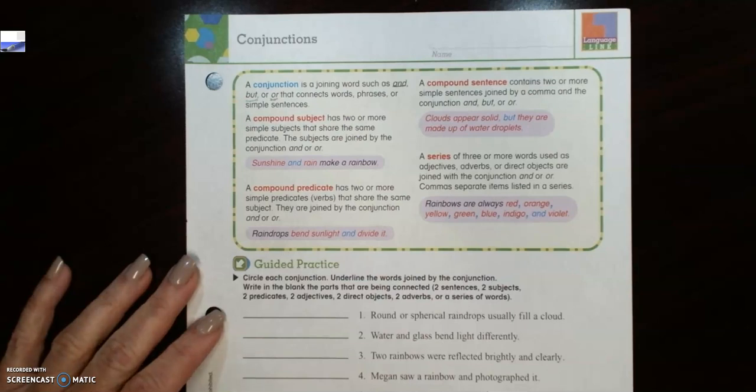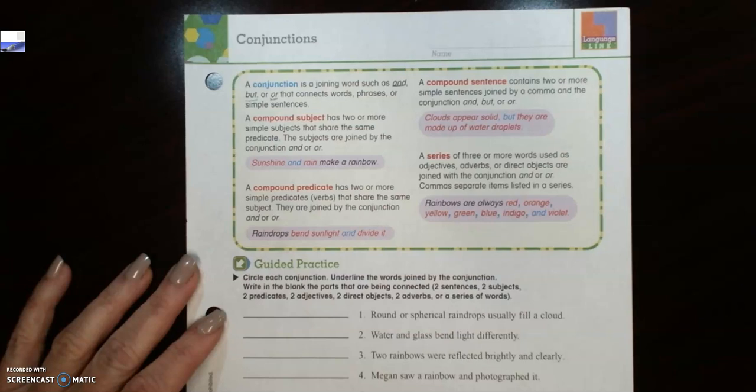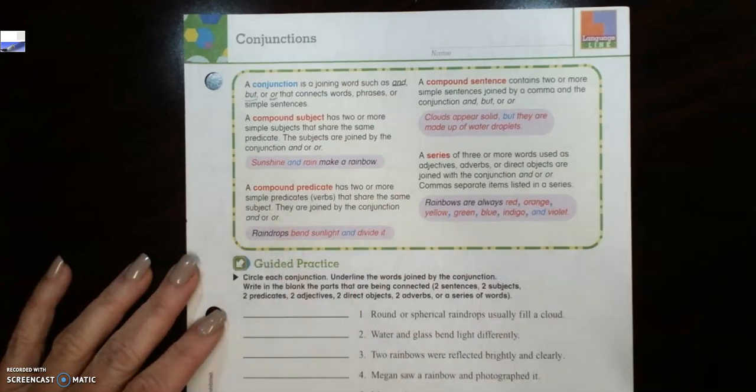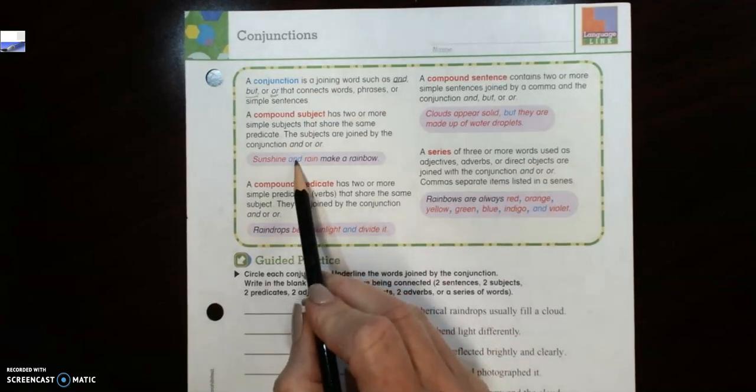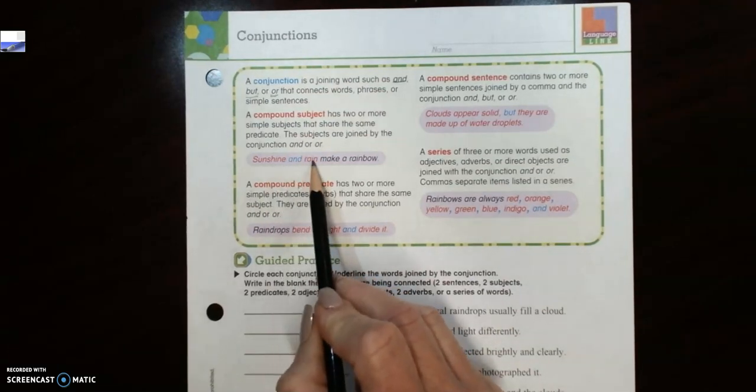A compound subject has two or more simple subjects that share the same predicate. The subjects are joined by conjunction, and, or. Let's look at this sentence right here. Sunshine and rain make a rainbow. Sunshine and rain. So you have two subjects. That's why they're called compound subjects. And they're joined together by the conjunction and. So this is the conjunction, and the compound subjects are sunshine and rain.